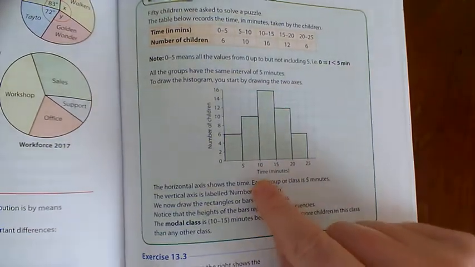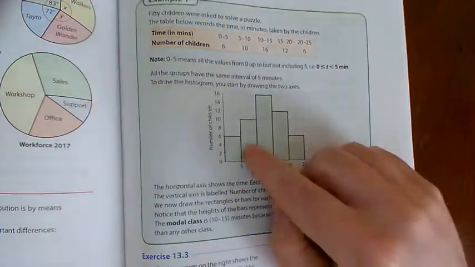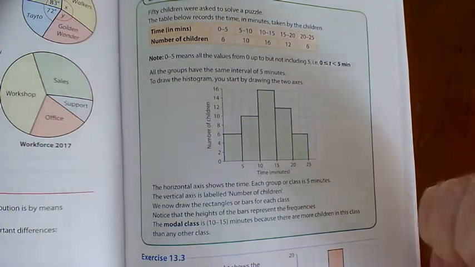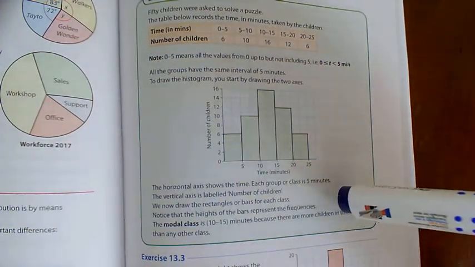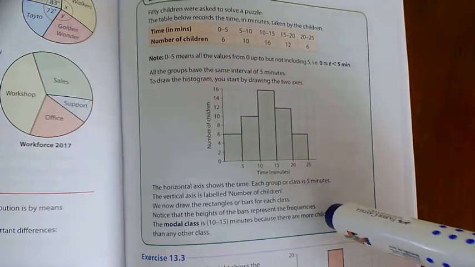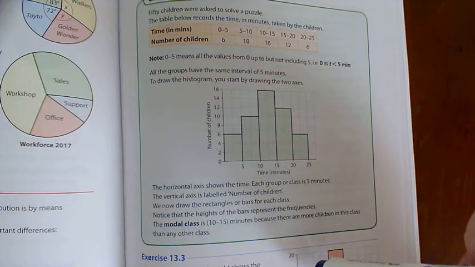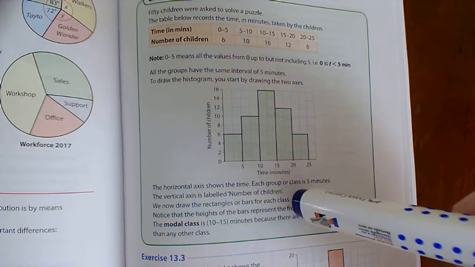So use this now. Be very careful. Again, your axes, make sure that they're all evenly spread out. The horizontal axis shows time, each group, so you'd put the time on the horizontal axis, and the number of children up on the vertical axis. Now draw the rectangles or bars for each class.